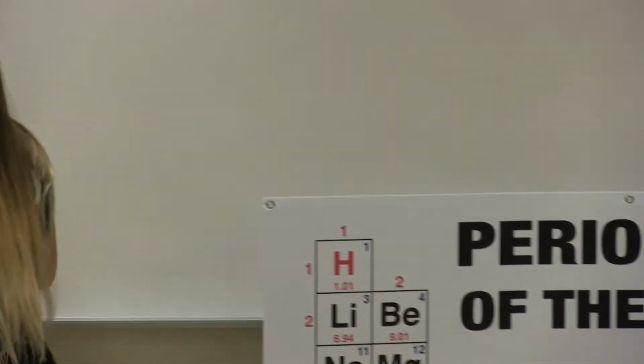So the one rule for naming the molecular compounds is that they're covalent compounds. What that means is they're sharing electrons, so we're not going to use charges for that. When we name a compound and the first element is only one, we're never going to use mono. We only use mono for the second element.